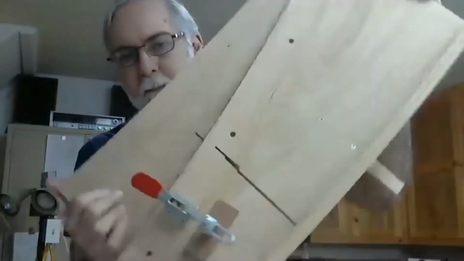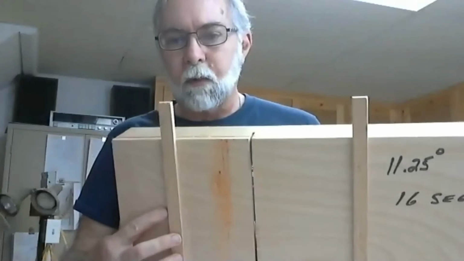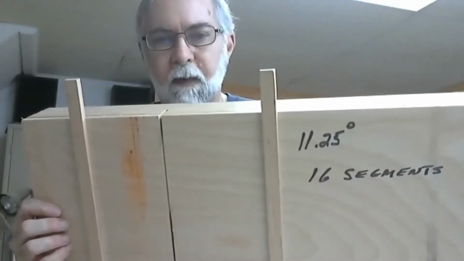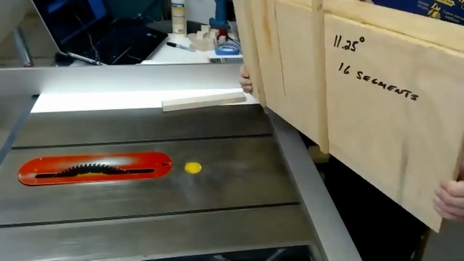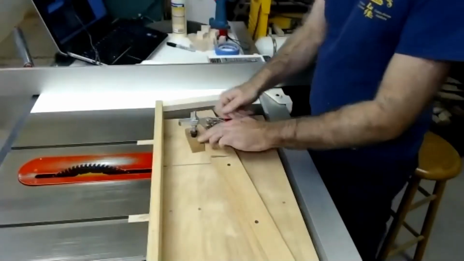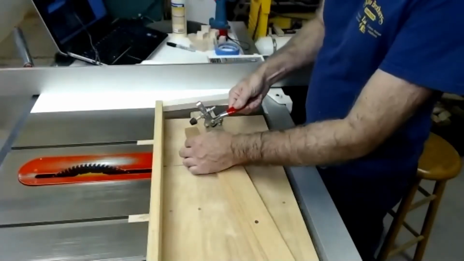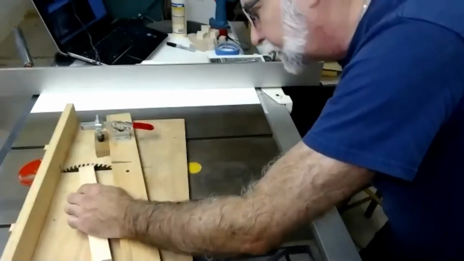Now, when I cut segments, the first thing I made was this sled. And this is dedicated to just one angle. This will do an 11¼ degree angle, and it makes 16 segments. And I'm going to switch to another camera so you can see how this works. So this has 2 runners that go in the miter slot on the table. I've got a stop block here. And I've got my blade set up so that it's just a little higher than the piece of wood as it goes through.